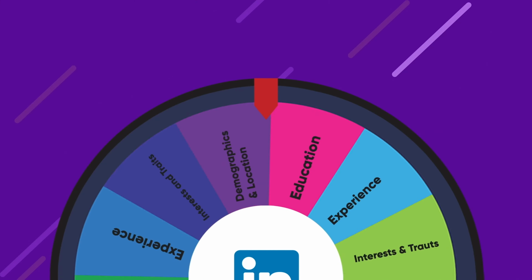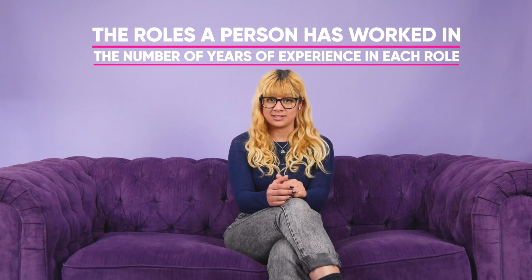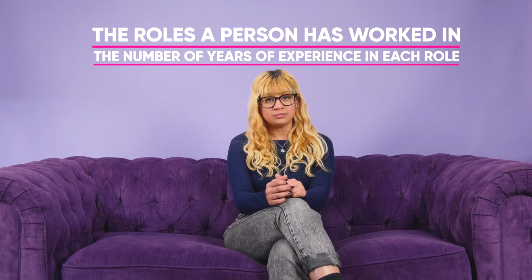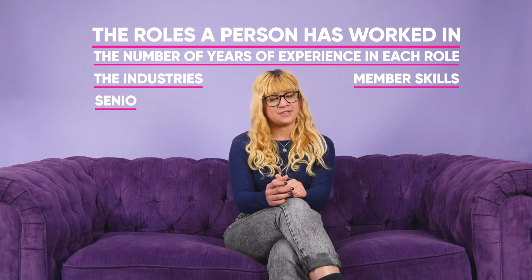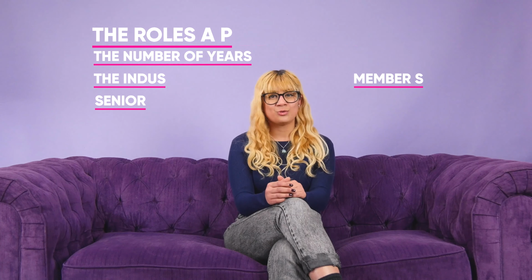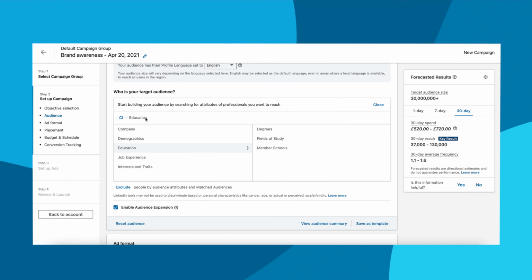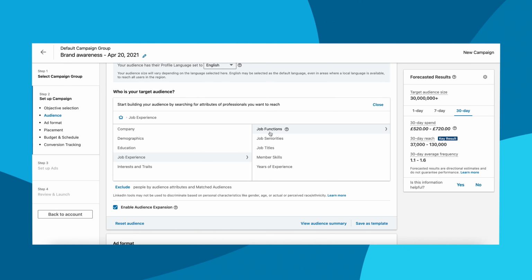Next up, experience. This method covers things like the roles a person has worked in, the number of years of experience in each role, the industries, member skills, and the seniority. Like I said, this is more likely going to be accurate on a LinkedIn profile compared to your Facebook. This targeting option means you can get really specific with who you're targeting and is a great way to hone in on the right audiences for what you're selling.